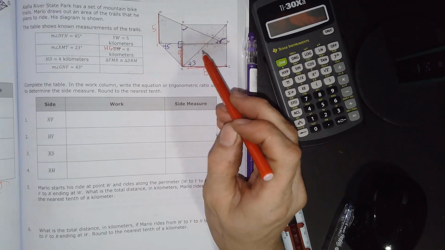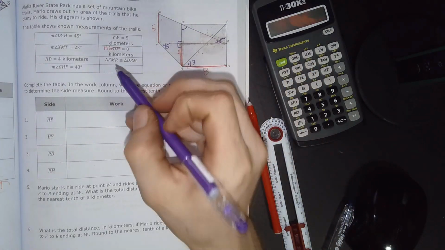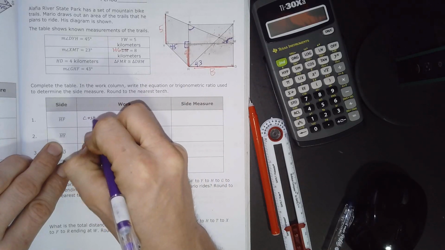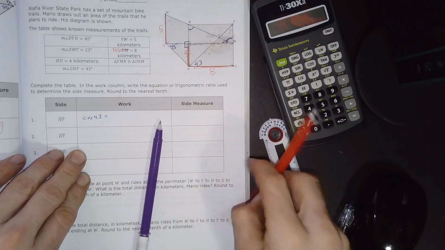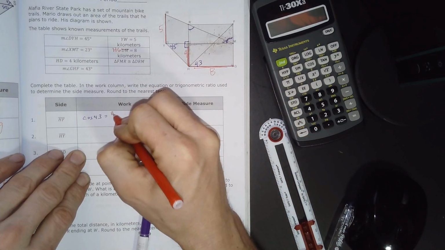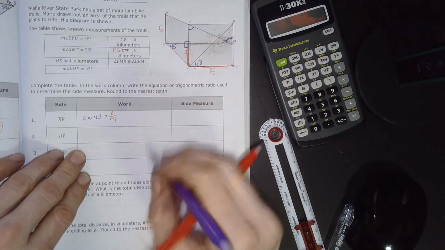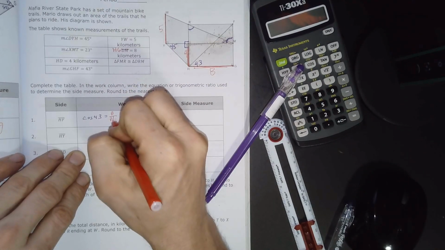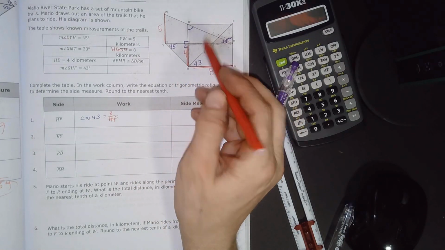HF is the hypotenuse of this larger triangle. So in order to solve for the hypotenuse of the larger triangle, it's going to be the cosine. The cosine of 43 equals the adjacent, 8, over the hypotenuse, HF.